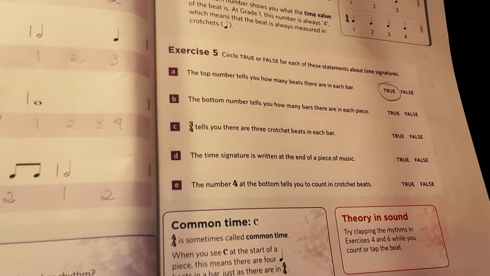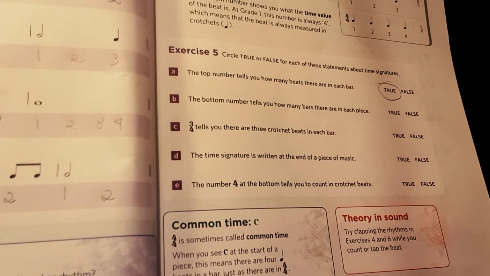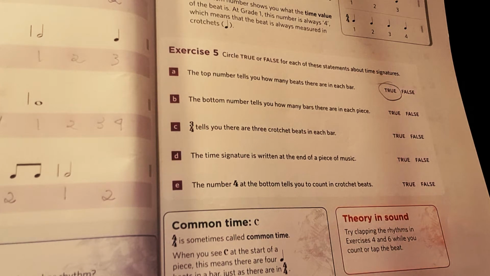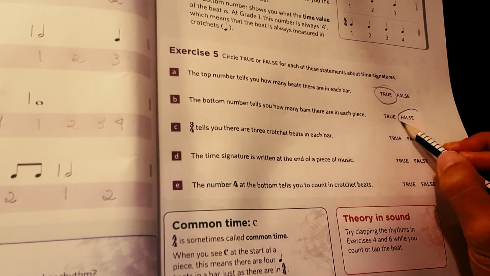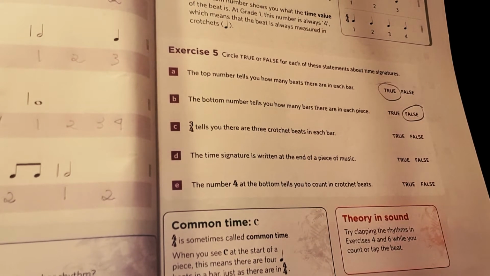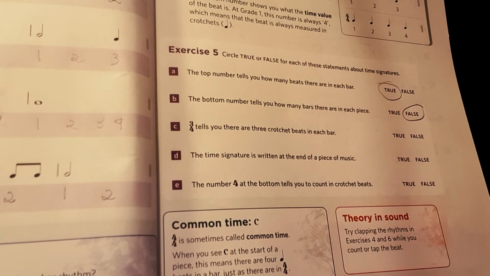The bottom number tells you how many bars there are in each piece. How many bars? No. The bottom number tells you which time value we're going to count. So this is false. 3/4 tells you there are 3 crotchet beats in each bar.